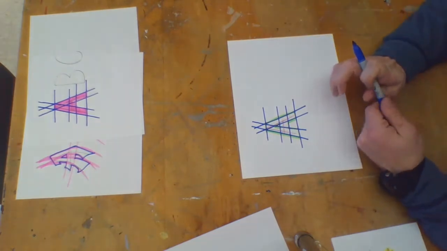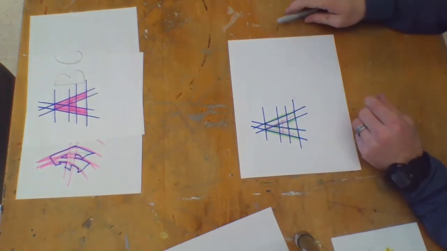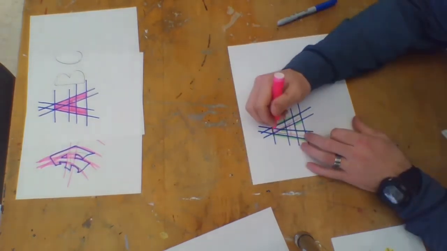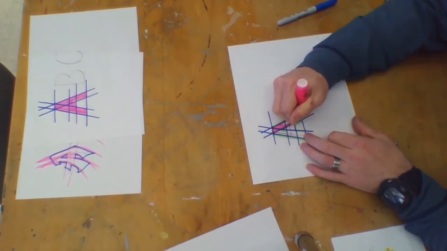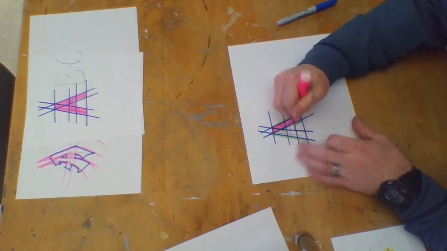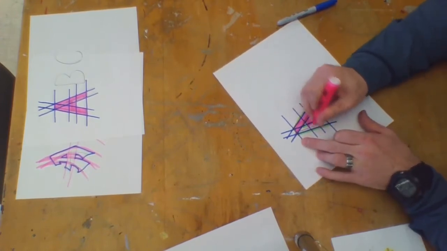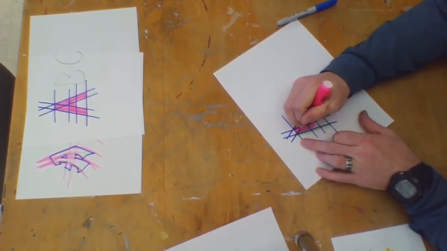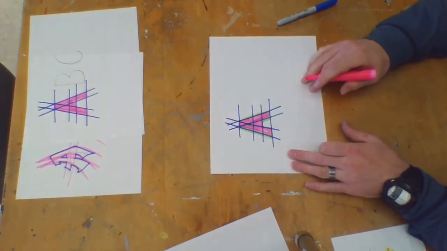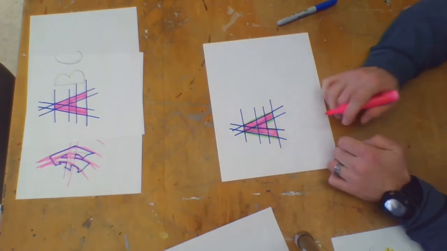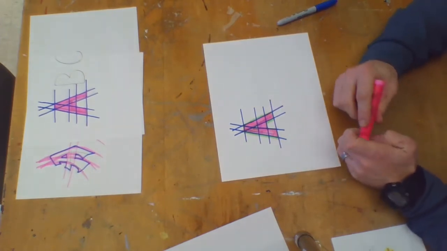Makes sense? That way, when I go in, let's just shade this in with purple. If I shade in the letter A with pink, it'll kind of jump out at you and show you how this letter is constructed within its components. Okay, so that's the letter A, and that's pretty simple.